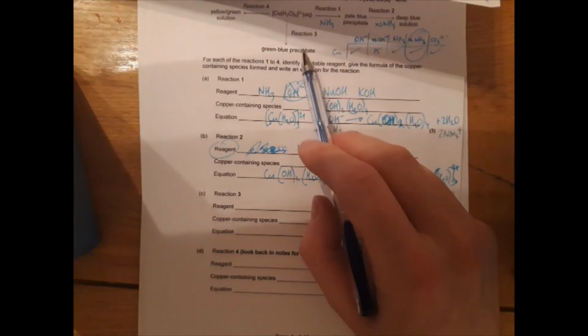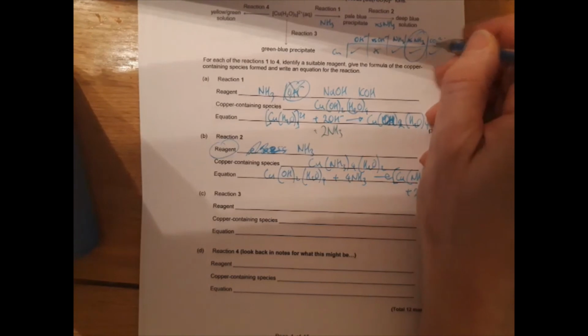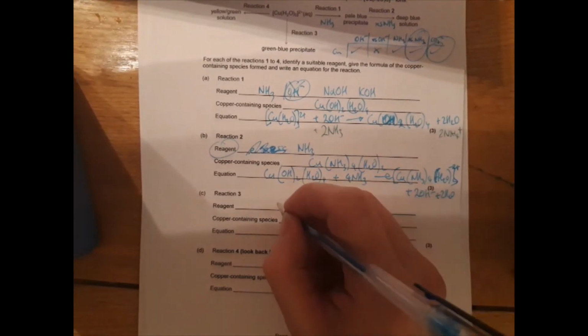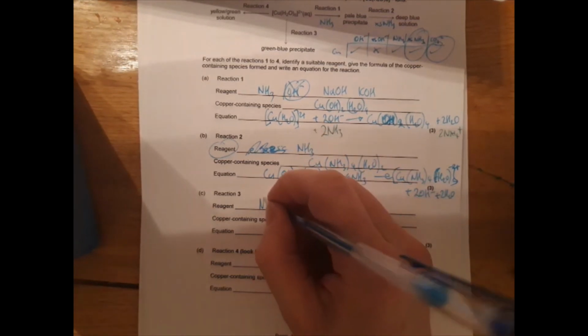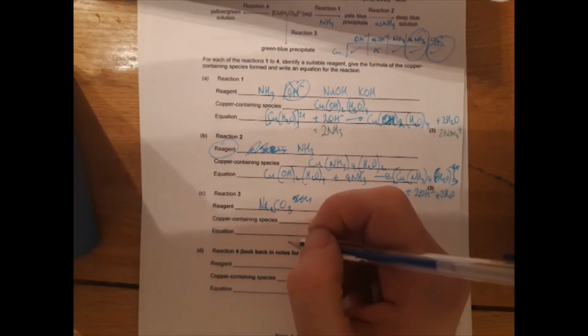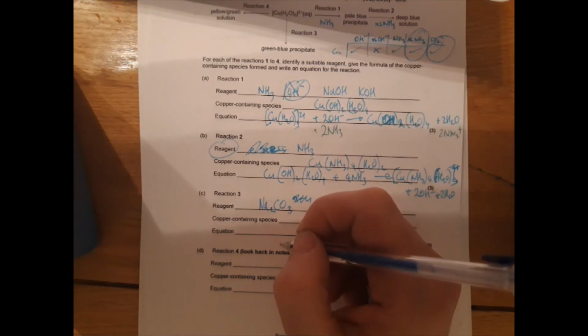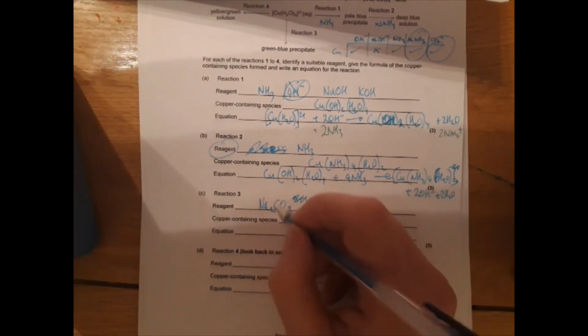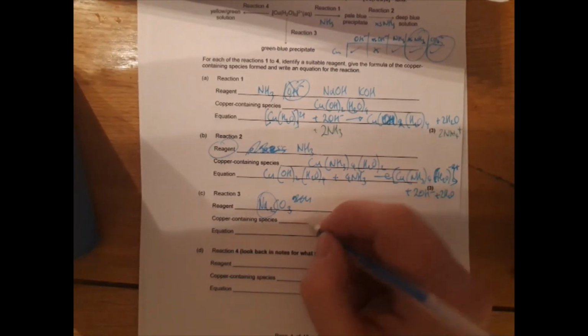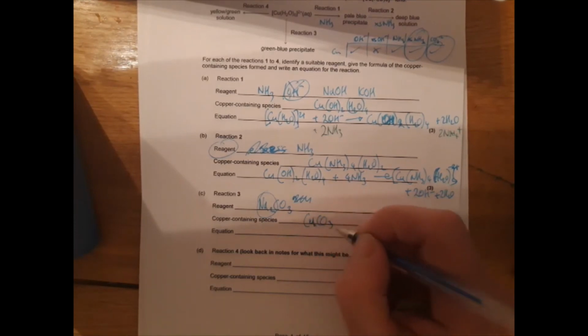Reaction 3, to give a blue-green precipitate with copper. There's your blue-green, so you're making copper carbonate. So you can't just write carbonate. Think of a carbonate. Sodium carbonate will do. Calcium carbonate, would that do? Solid carbonate? Yeah, that'll work. Anyway, sodium carbonate. I tend, as a rule, to go for sodiums or potassiums. They always dissolve. Copper containing species, CuCO3. That's the blue-green precipitate. Very simple, this one.